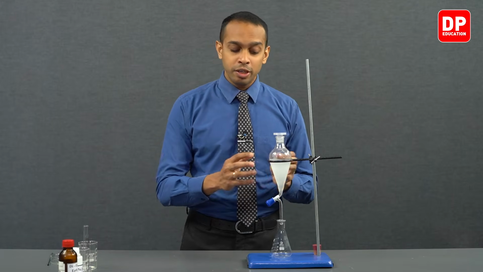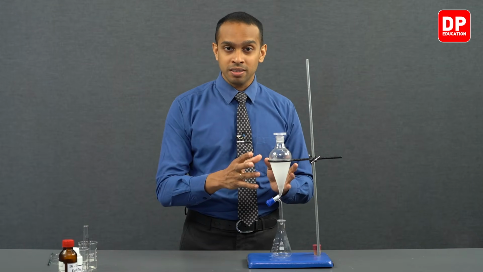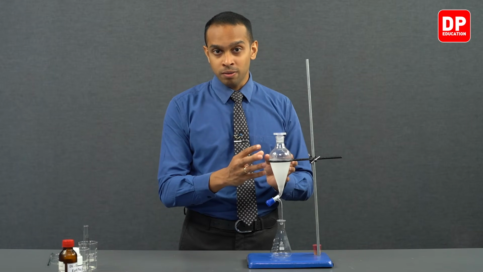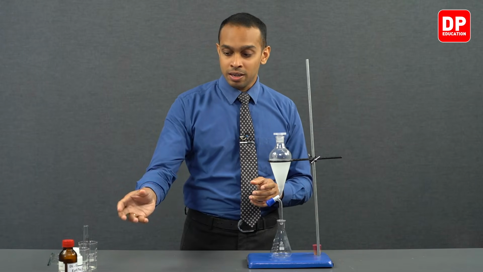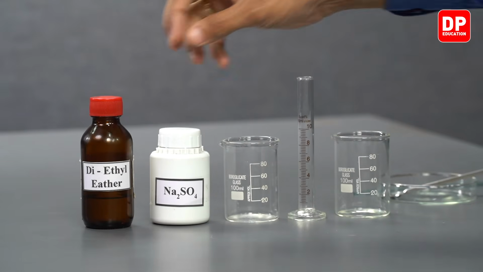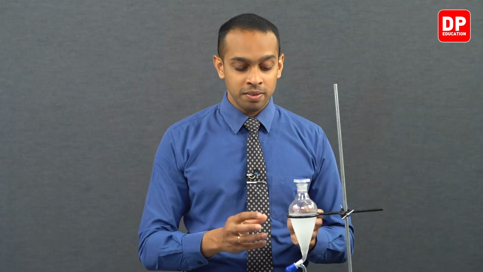However, if you introduce a separate organic solvent that can dissolve this oil better, such as diethyl ether that we have here, and mix it with this aqueous mixture, you will observe that the majority of the oil dispersed throughout this aqueous medium will easily dissolve in the diethyl ether organic solvent.